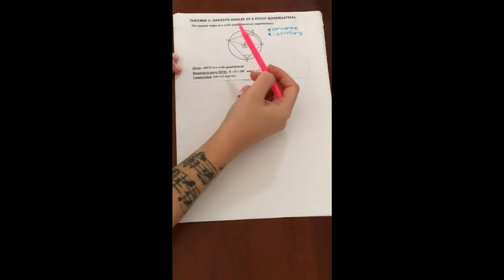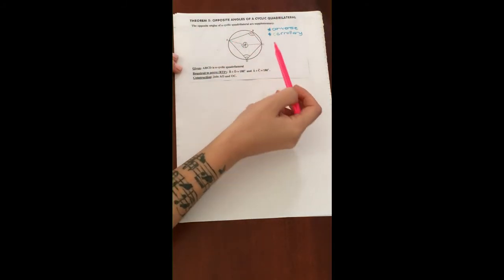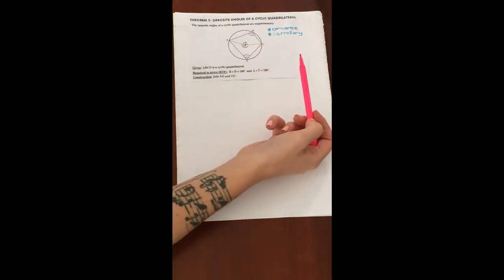So this is Theorem 5 in the Euclidean geometry series, and it's dealing with cyclic quadrilaterals. As mentioned before, a cyclic quadrilateral is a quadrilateral where all the vertices, all the points, lie on the circumference of a circle. So you can see that's happening here. We've got A, B, C, and D all on the circumference of the circle.